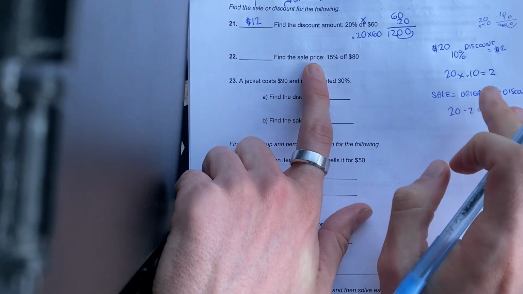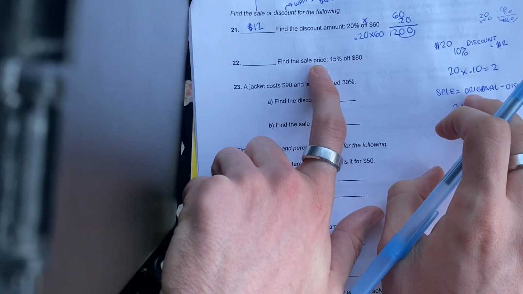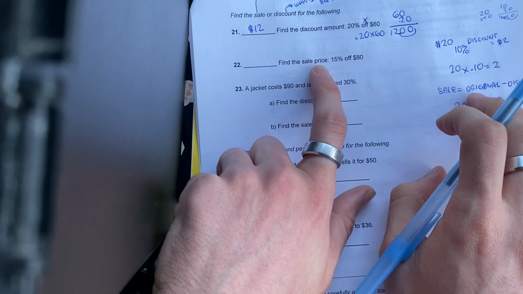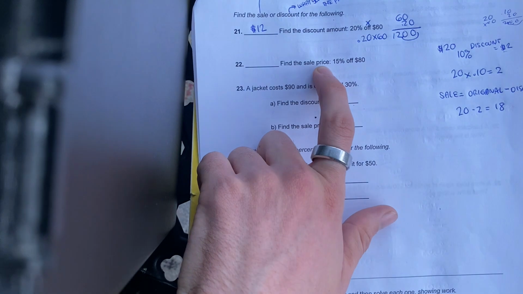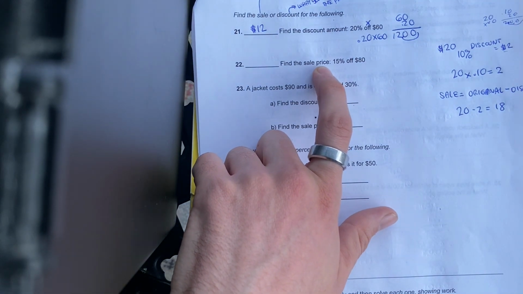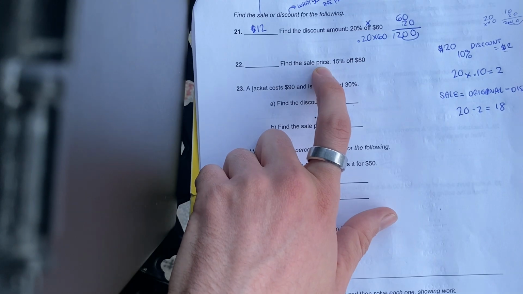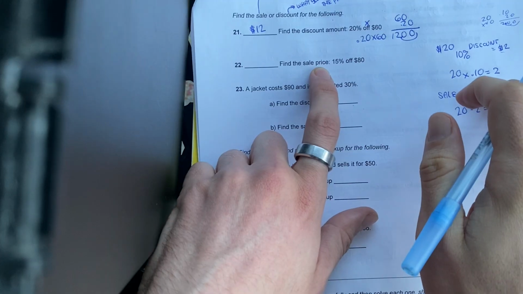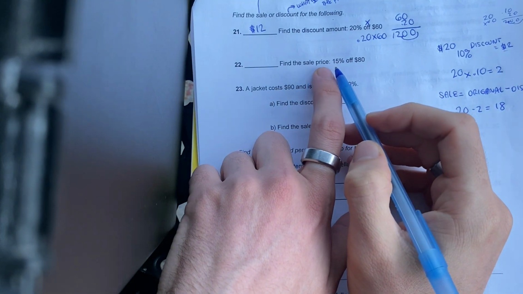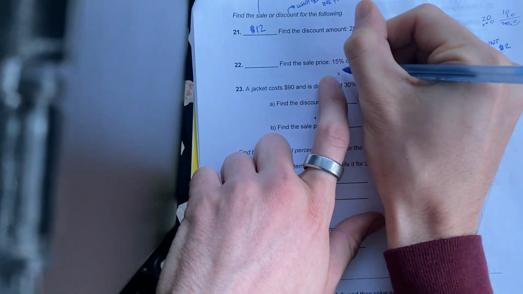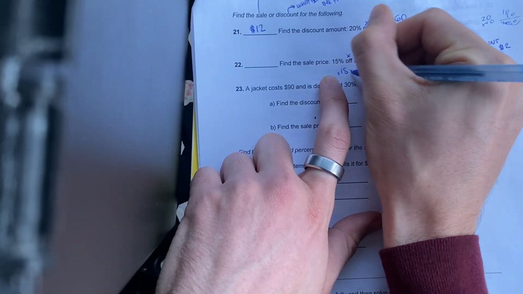I'm first going to do it this way because that's typically how my mind thinks, but there's actually a faster way that some of you, hopefully if you're learning this for the first time, will just stick with, because it seems so much easier and more efficient. But Mr. White here just learned it this first way, and I just always revert back to that. But first thing we want to do is 0.15 times 80.